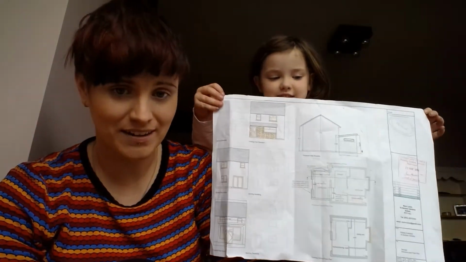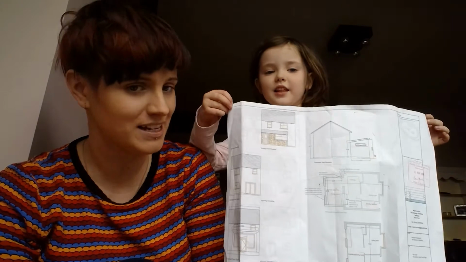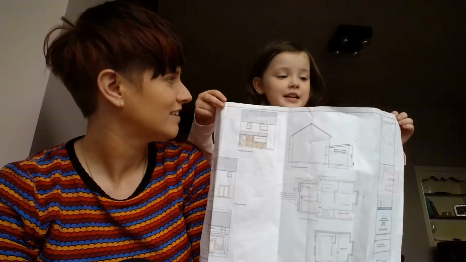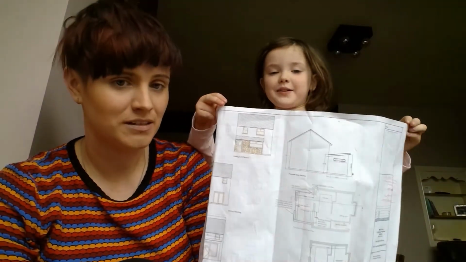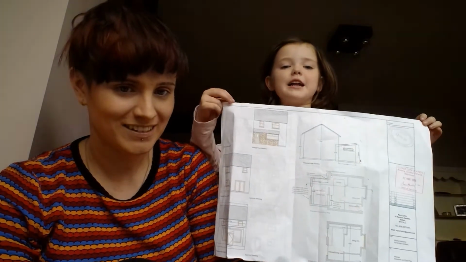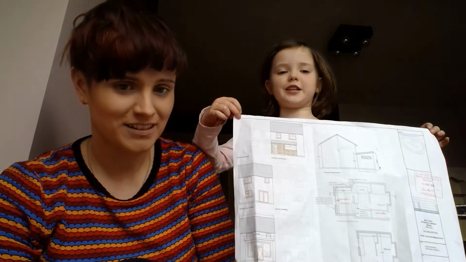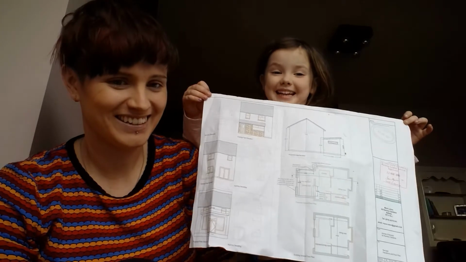Now we're going to explain how civil engineers use scale. What is scale, Tess? It's when it's the same shape but it's a different size. But in real life, actually it's 100 times bigger.